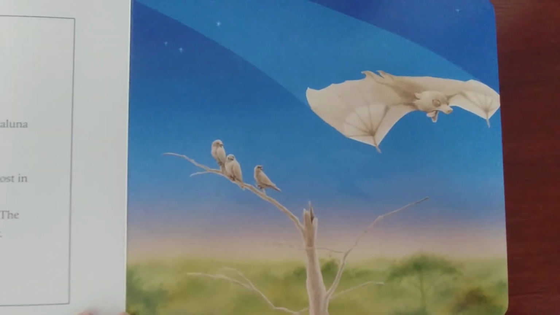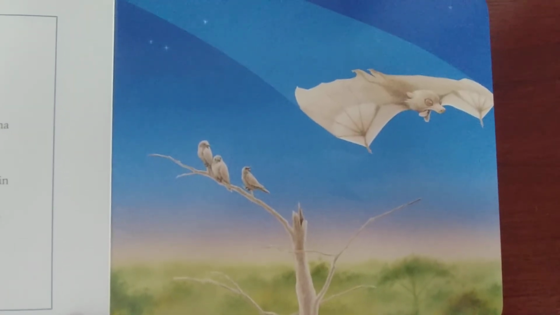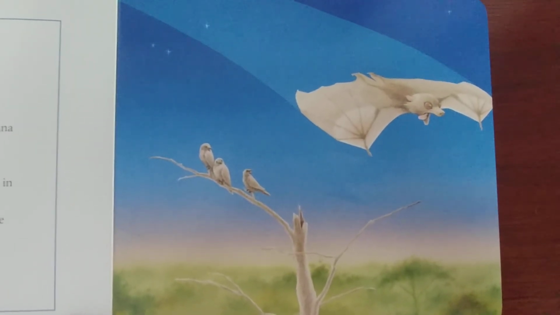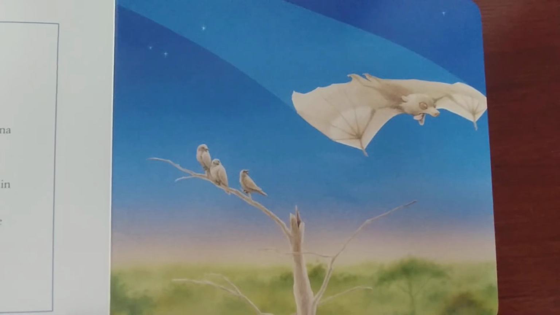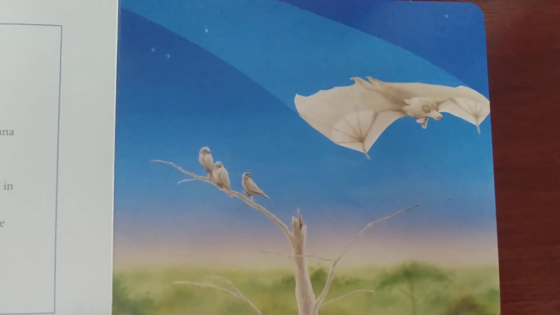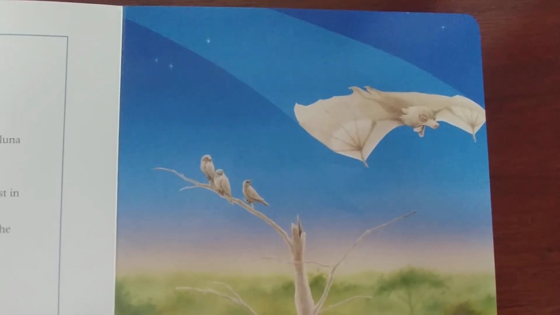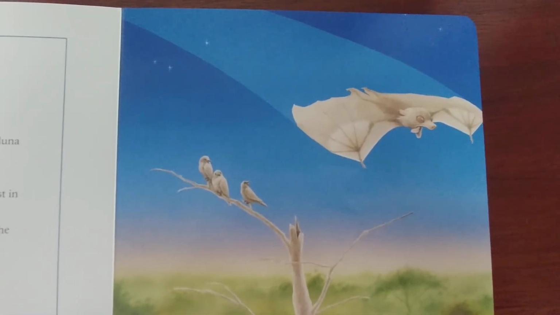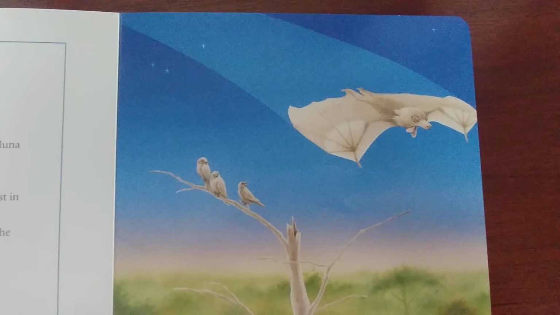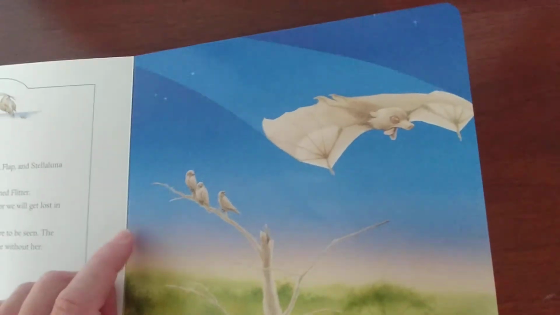The next day, Pip, Flitter, Flap, and Stella Luna flew for hours. "The sun is setting," warned Flitter. "We'd better go home or we will get lost in the dark," said Flap. But Stella Luna was nowhere to be seen. The three anxious birds went home without her.